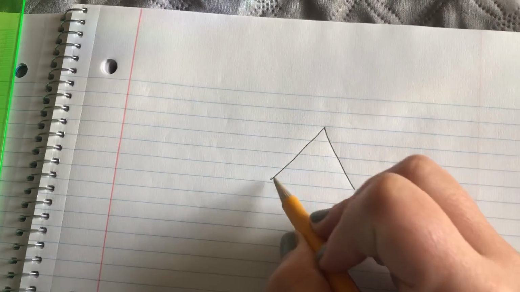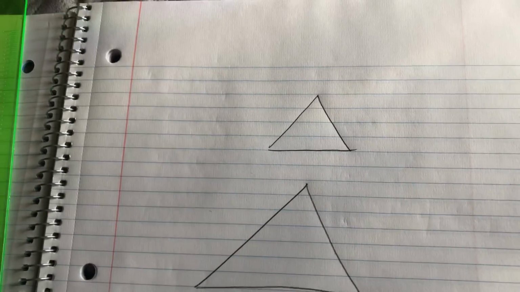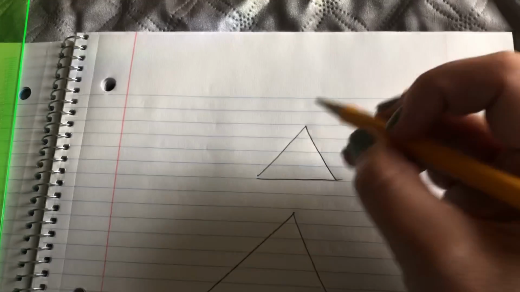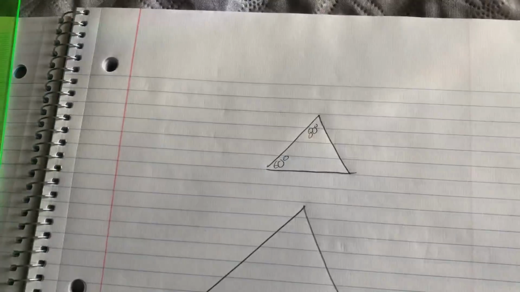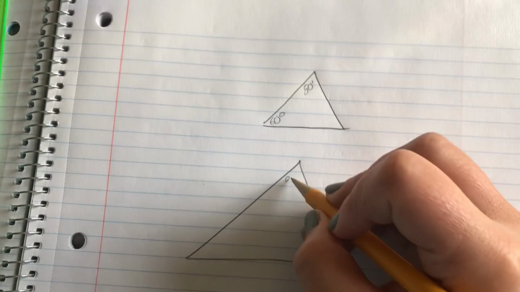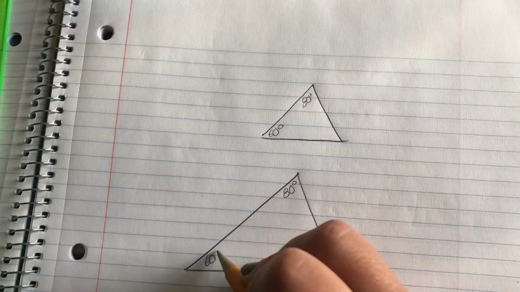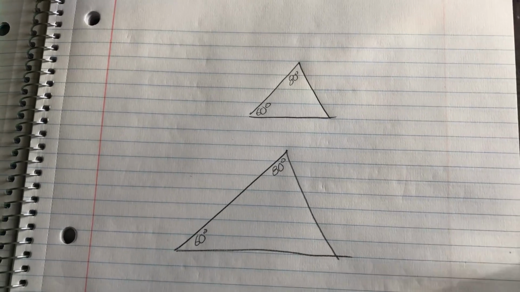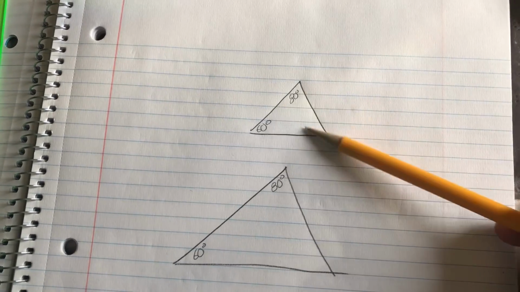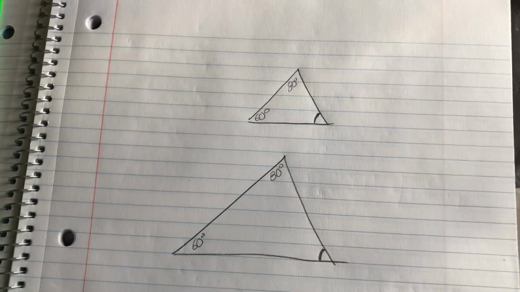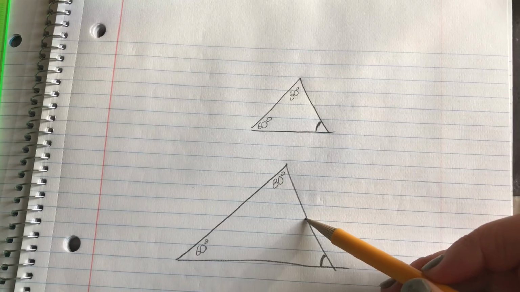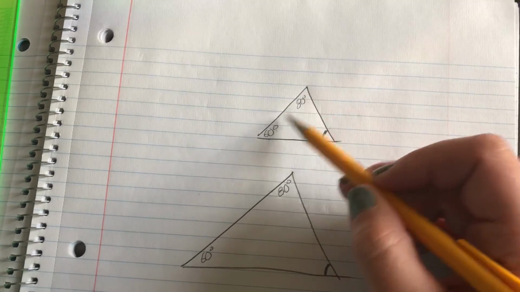So essentially what that's saying is if we have two triangles here, and we say this is 80 degrees and this is 60 degrees, and then we have, even though this triangle is larger, 80 degrees and 60 degrees, if we know from yesterday's lesson that the angle measures have to add up to 180 degrees, that means these have to have the same exact angle measures. Okay, so even though this bottom triangle seems to be bigger, it is still similar because it has the same angle measures.